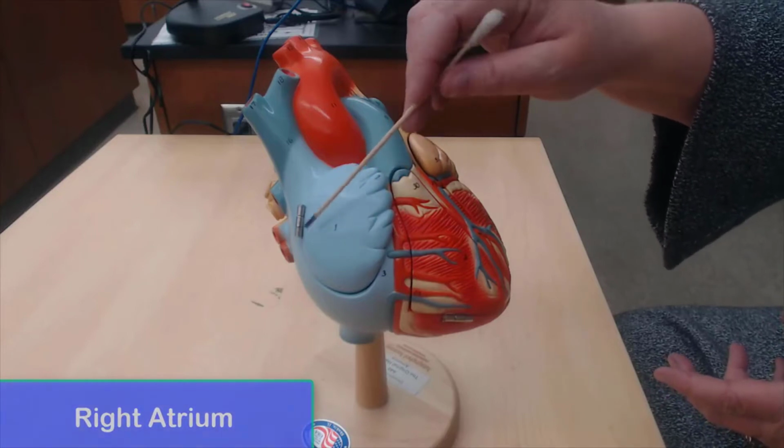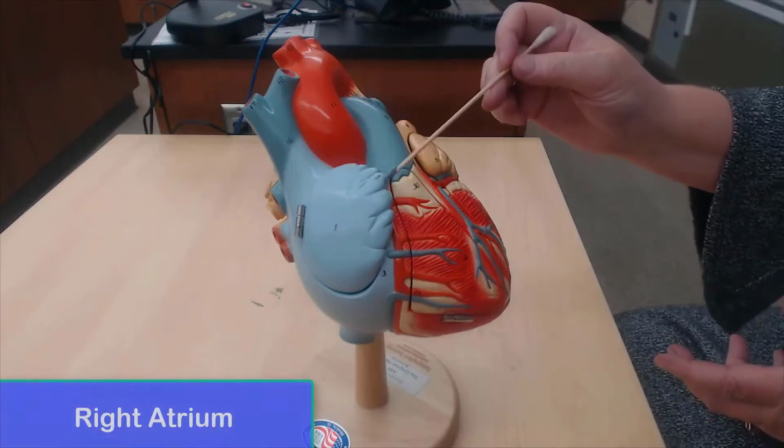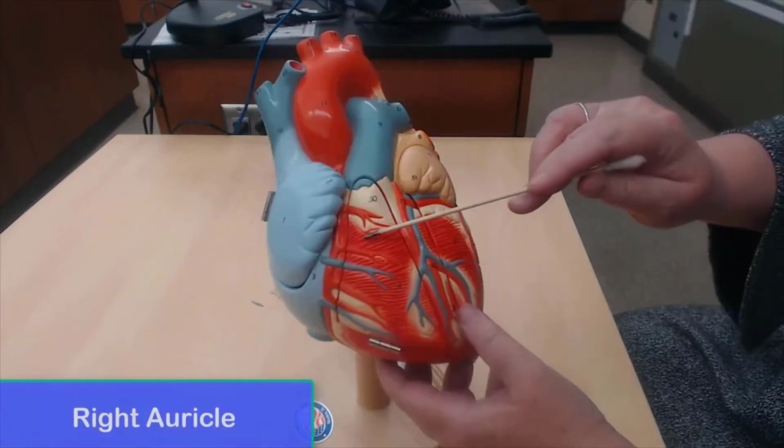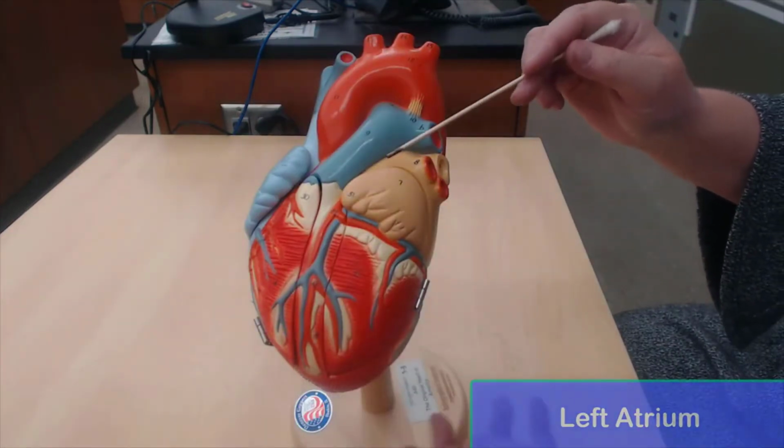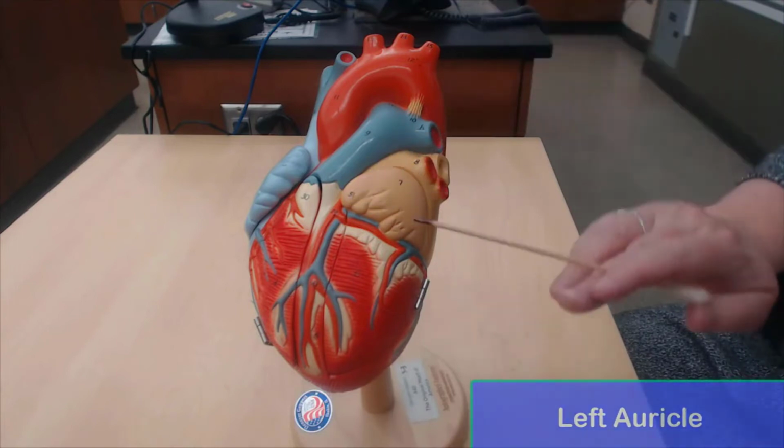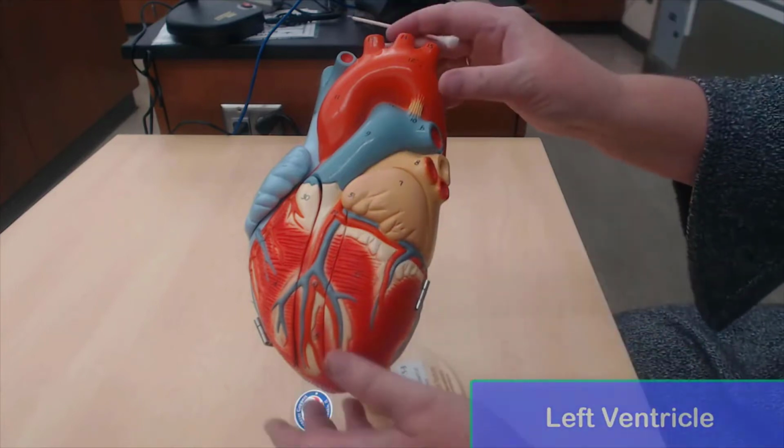Here we have the right atrium. This is the right auricle. Underneath here, the right ventricle. Here is the left atrium, the left auricle, and the left ventricle.